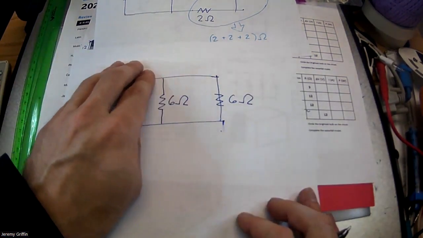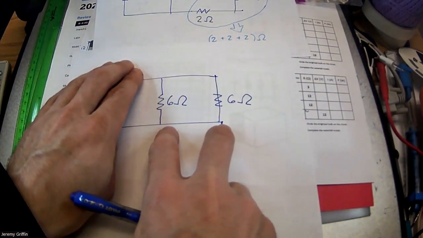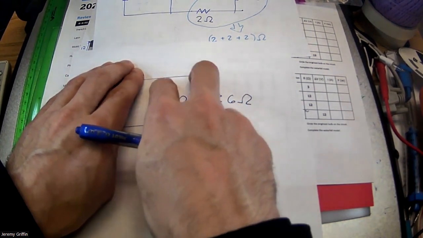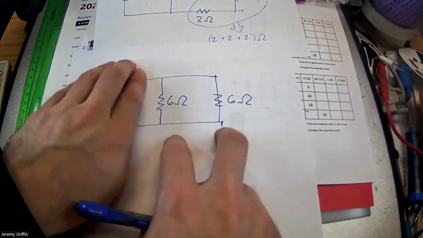Working back towards the voltage source. Those two are connected, what, series or parallel? Go parallel, yeah, because the current splits, goes through both simultaneously, parallel.